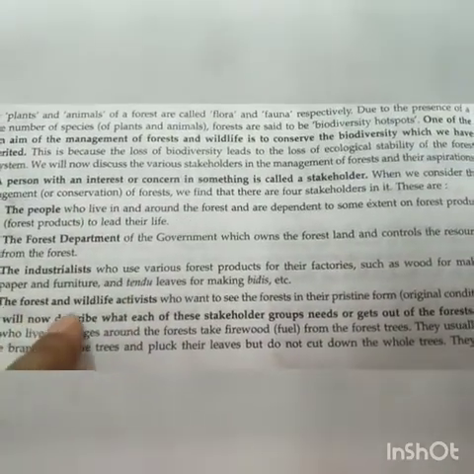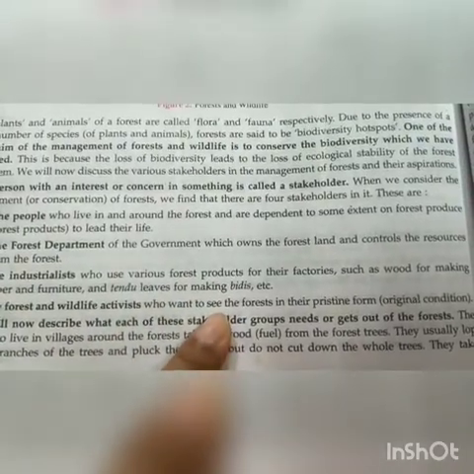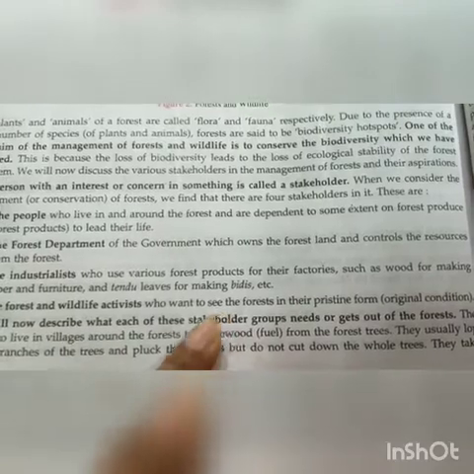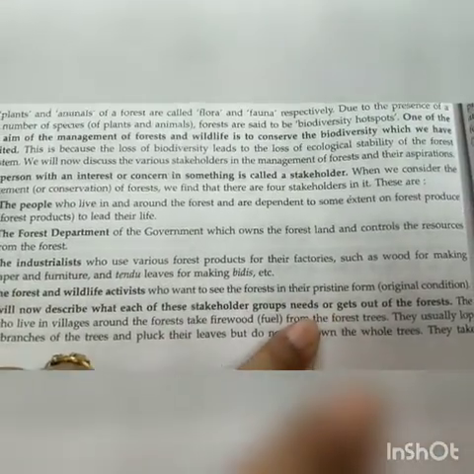Number 4, the forest and wildlife activists who want to see the forest in its pristine form, original conditions. We will now describe what each of these stakeholder groups needs or gets out of the forest.